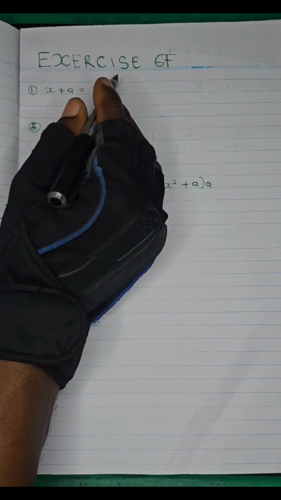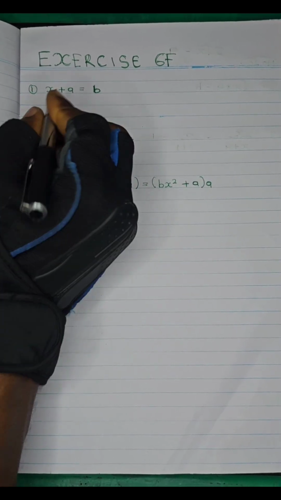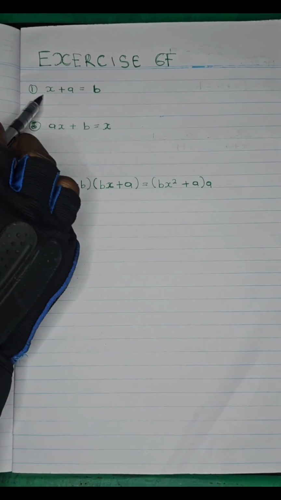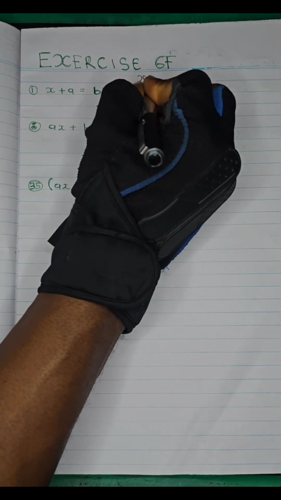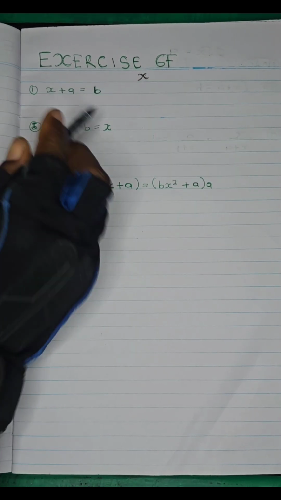So exercise 6F, number 1. You have x, mind you, everything here is x that we're making the subject of the formula. So let me just write it here, x. So I don't need to ask. Make x the subject of the formula.